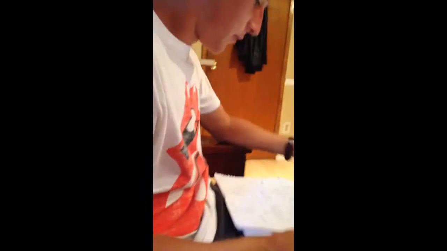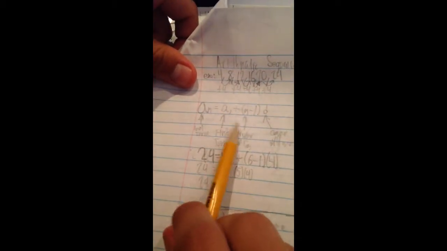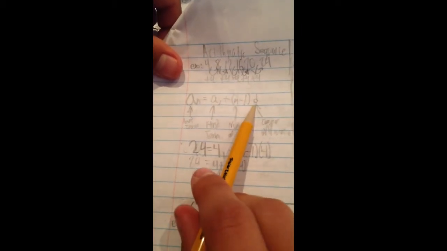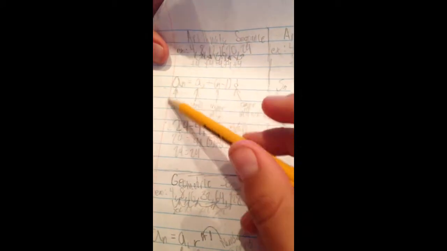Okay, so arithmetic sequence, if you just look at the paper, it's basically just a pattern that goes by 4 each time. Here's the special little equation we have for it. A(n) equals a plus (n minus 1) d. D is the common difference. N is the number of terms. A is the first term, and an is the last term basically.